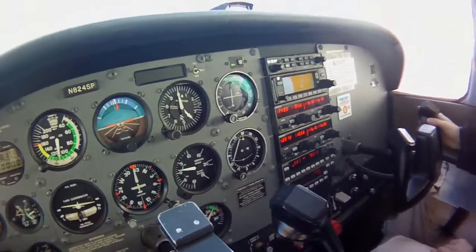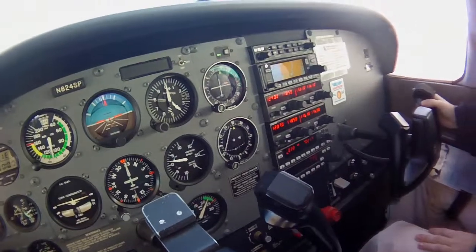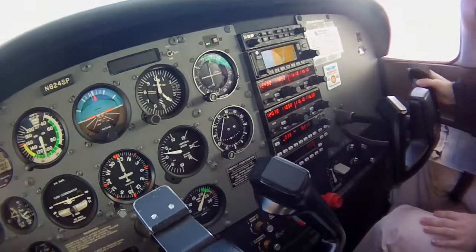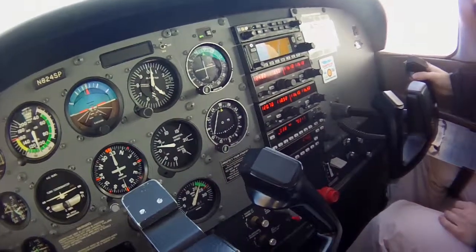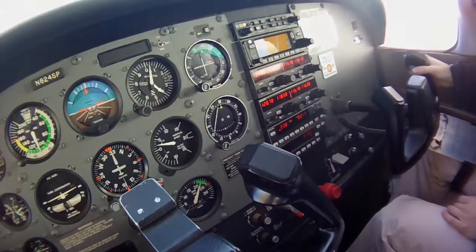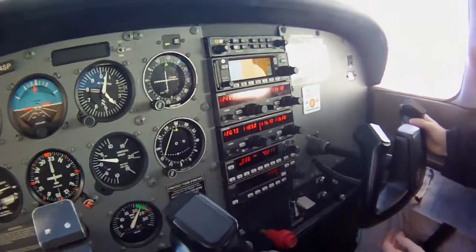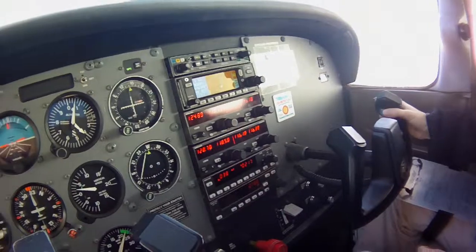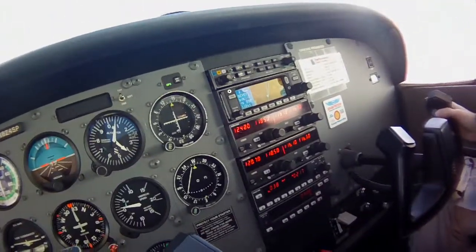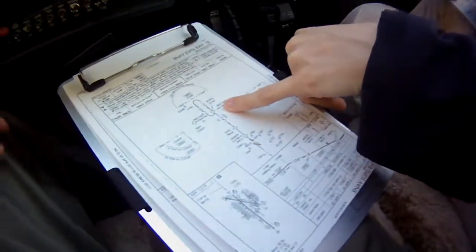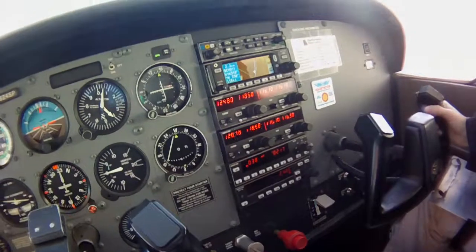Alright, so right now we are about 3 miles from Savoy. We are tracking back on our course of 334, and we're tracking 348 right now, so we're going to turn just a little bit to the left here. And then once we get to Savoy, we're going to turn left to air, heading at 264, direct to air.